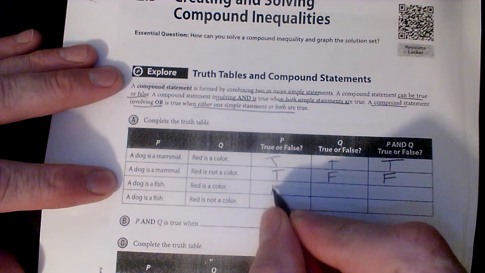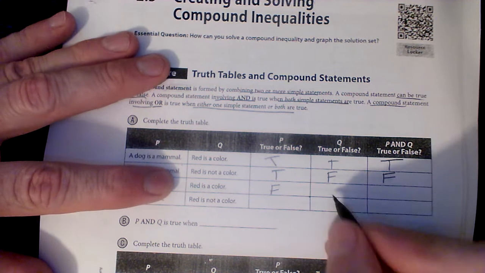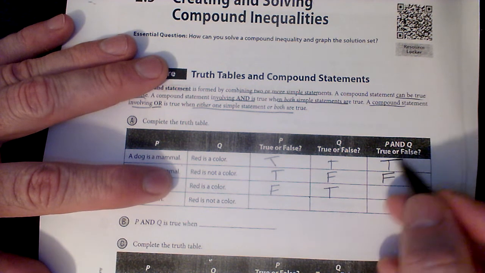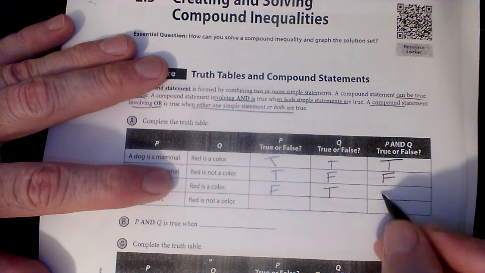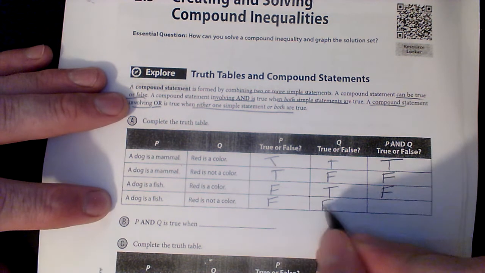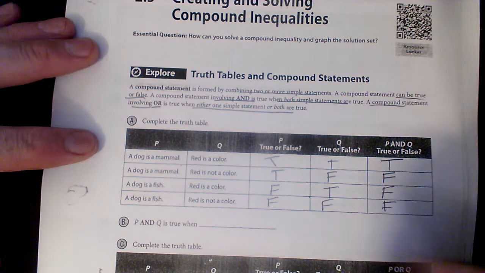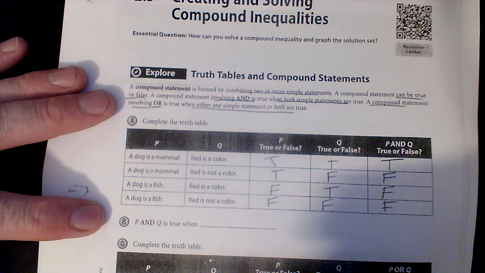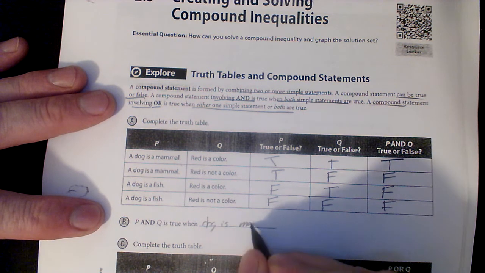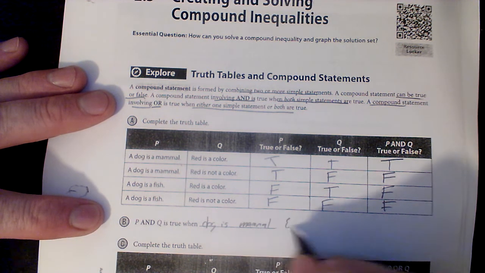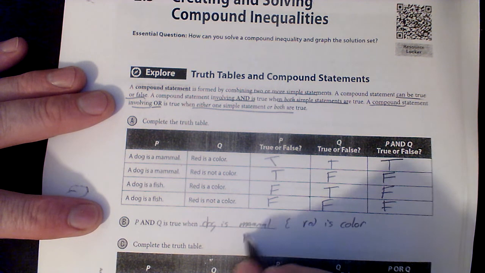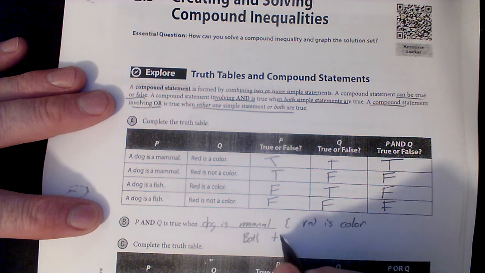Dog is a fish. No. Red is a color. True. P and Q, are they both true? False. A dog is a fish. False. Red is not a color. False and false. So only one of these met the requirements. P and Q is true when a dog is a mammal and red is a color, or we could say both true.